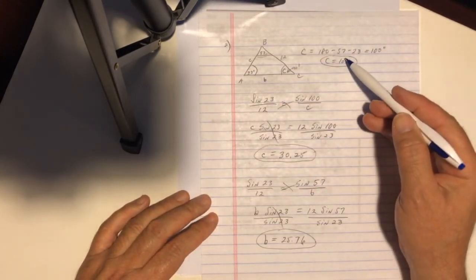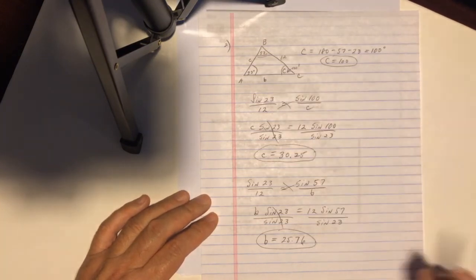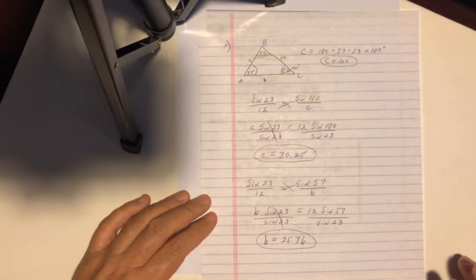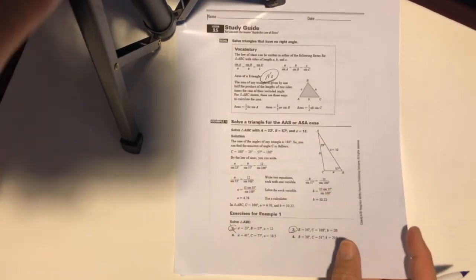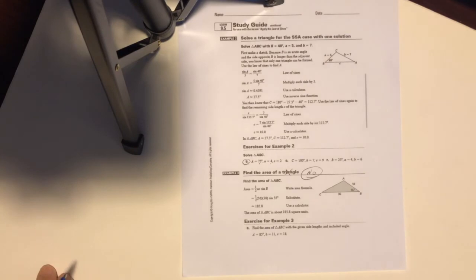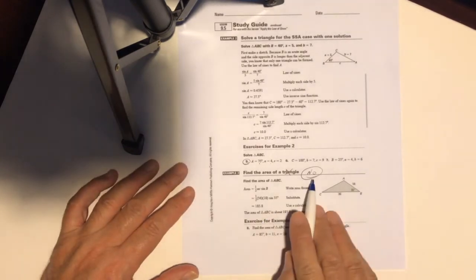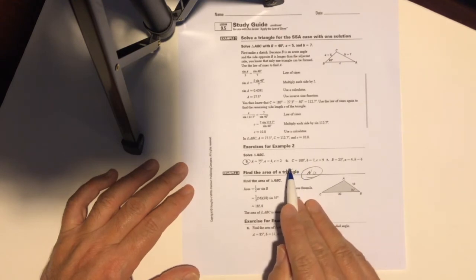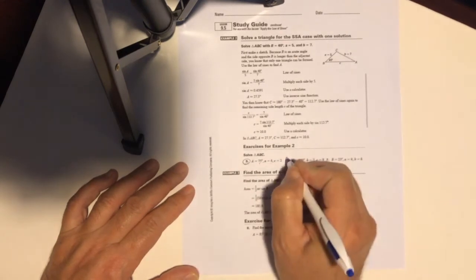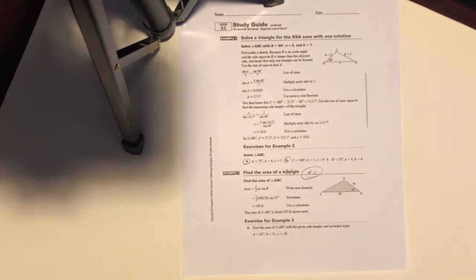There's C, big C, little c, and B, and those are the missing pieces. Okay, let's do one more. This time we're going to go to the other page. Again, we're not doing the area of a triangle. Let's do number 6 over here for you. Again, it says solve for the triangle.